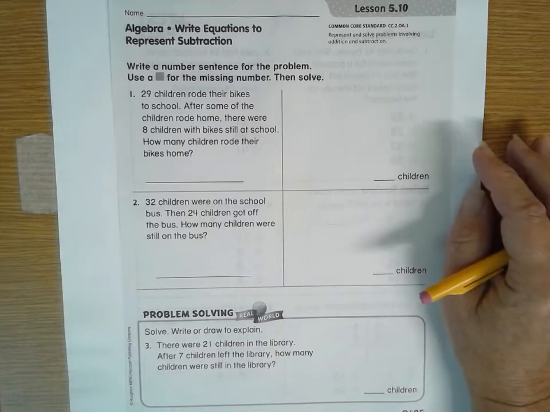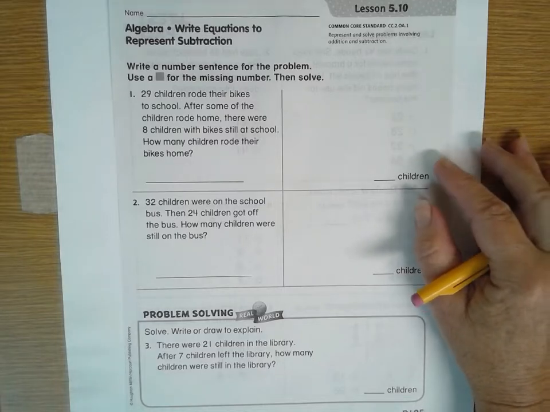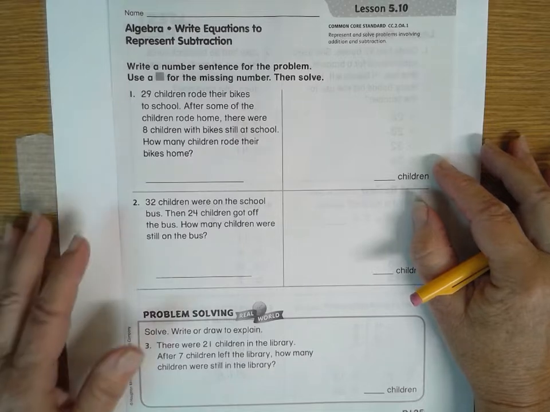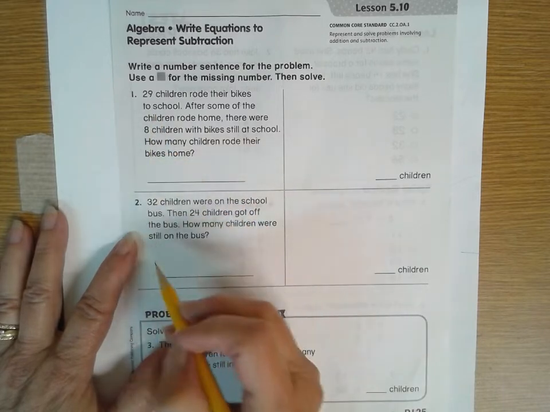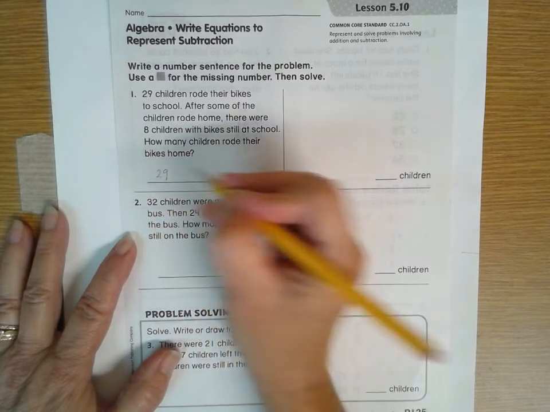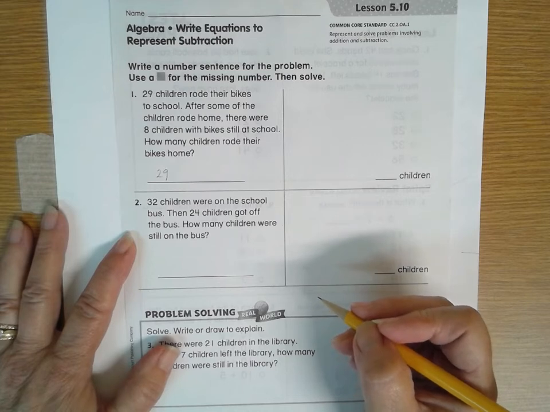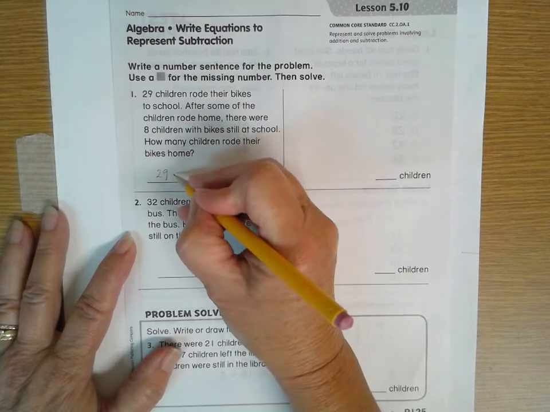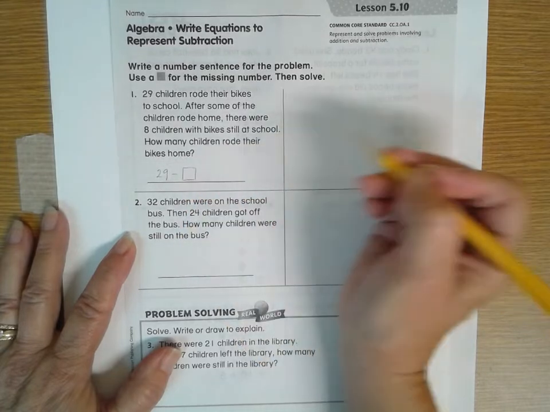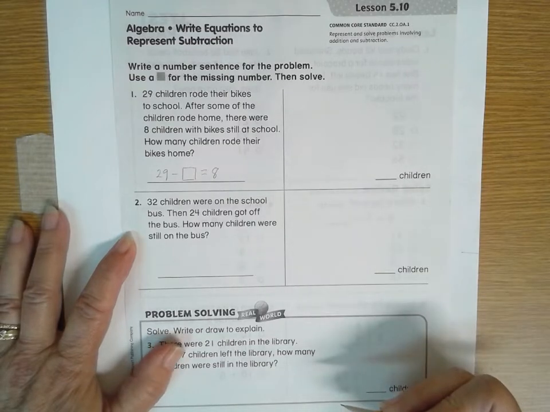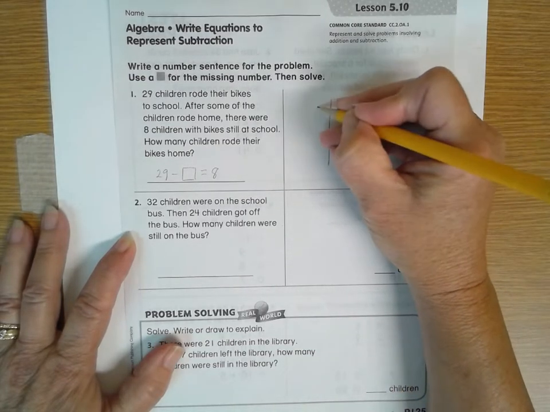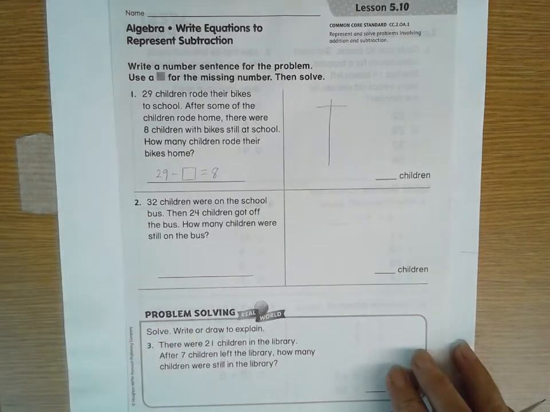29 children rode their bikes to school. After some of the children rode home, there were 8 children with bikes still at school. How many children rode their bikes home? So we have 29 children that rode their bikes to school, and then after some of the children rode home, we don't know how many there were. There's our blank. There were still 8 children at school. So how many children rode their bikes home? You need to make a T over here in your workspace and solve that problem.